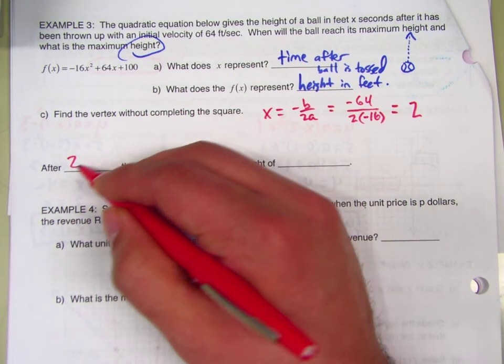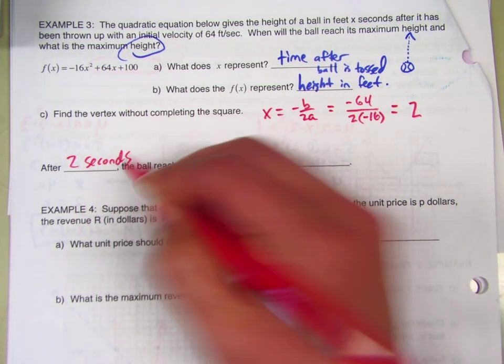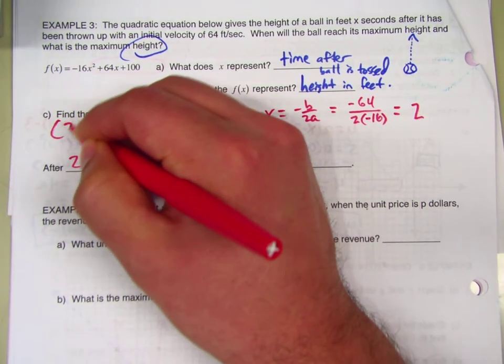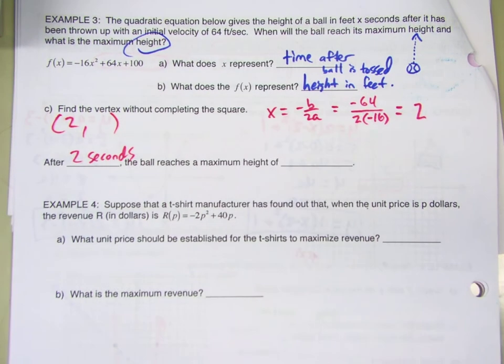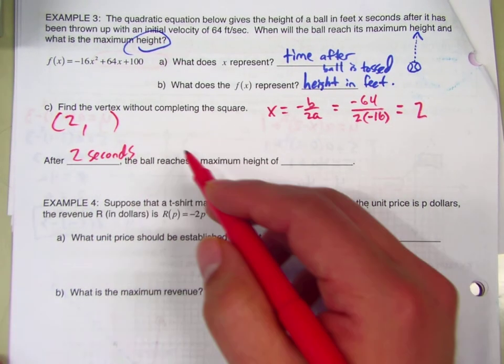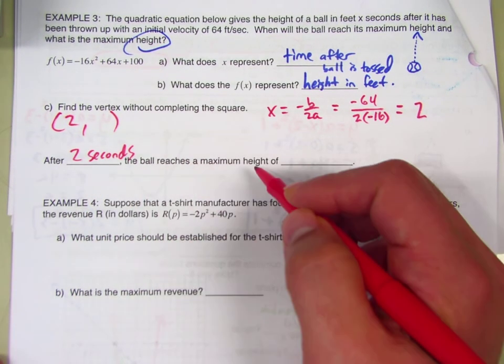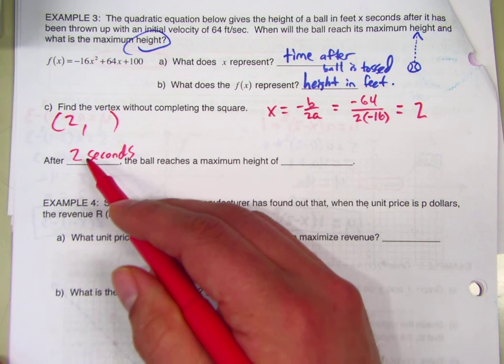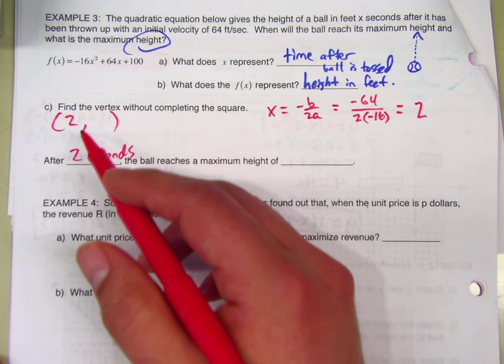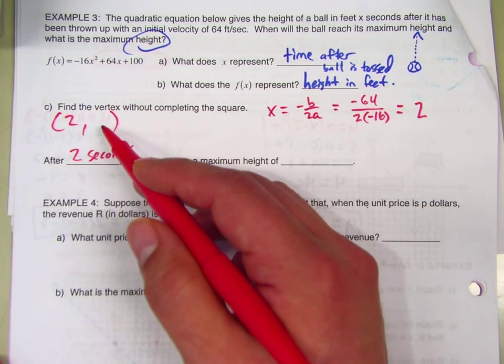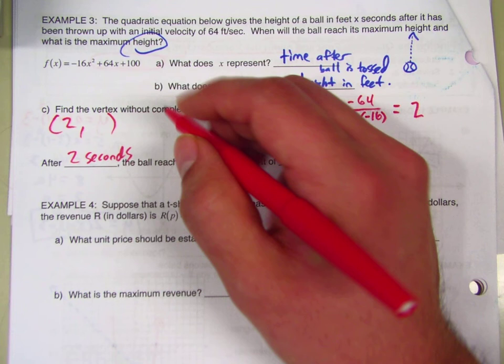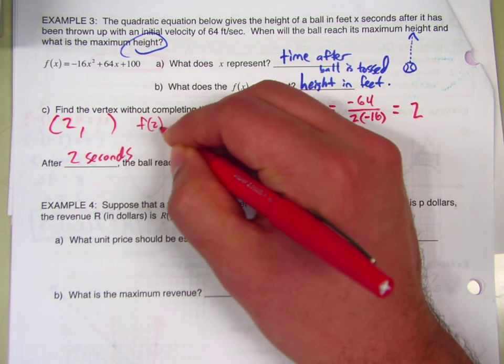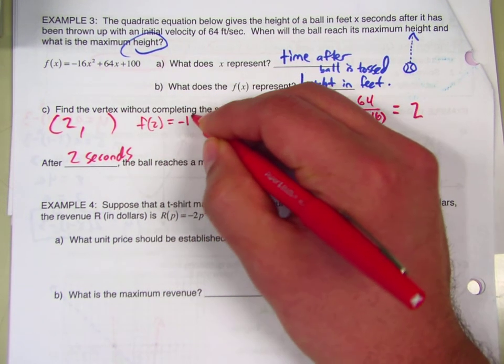So after 2 seconds, that's the x coordinate, right? After 2 seconds, how would I find the height now? What would I do with this 2? Yeah, plug it into x so I get that y value, or the f of x value. So f of 2, and if you guys have calculators, you can help me out here.